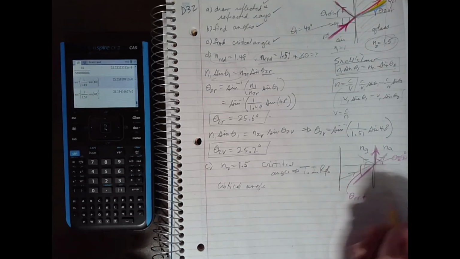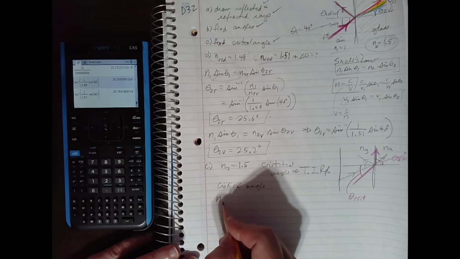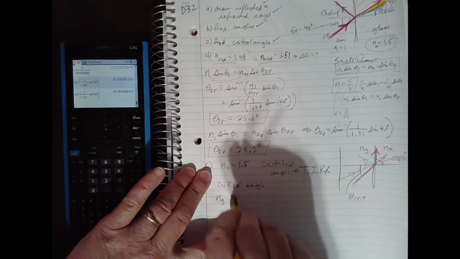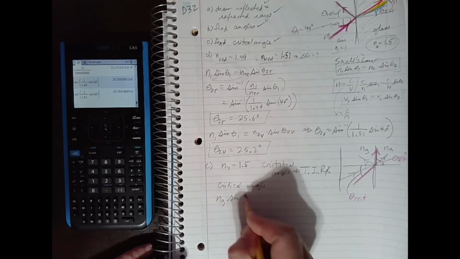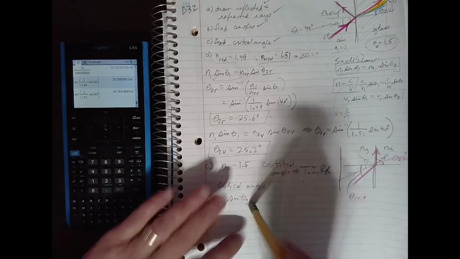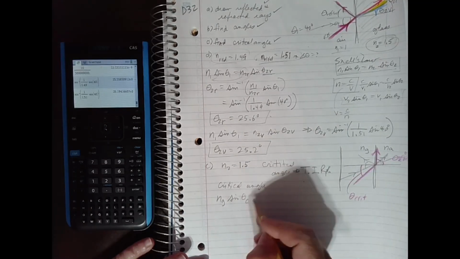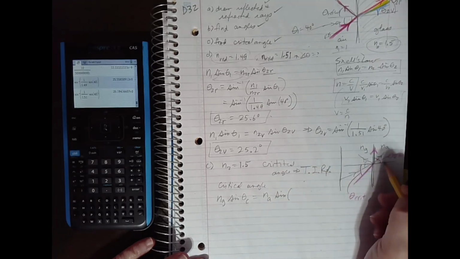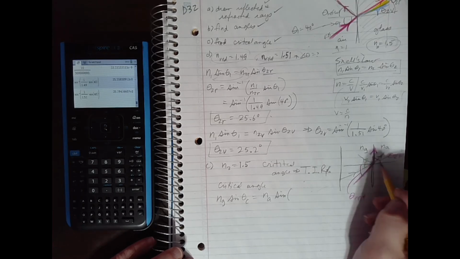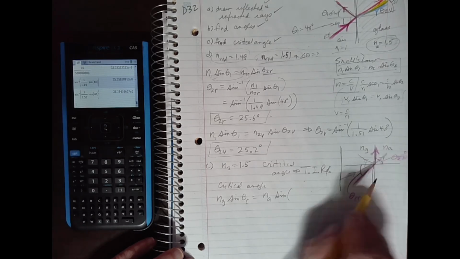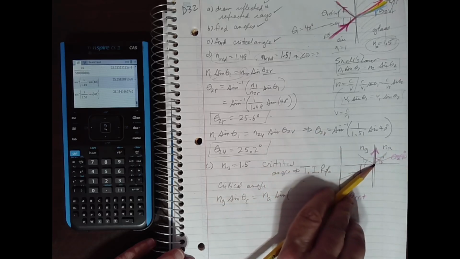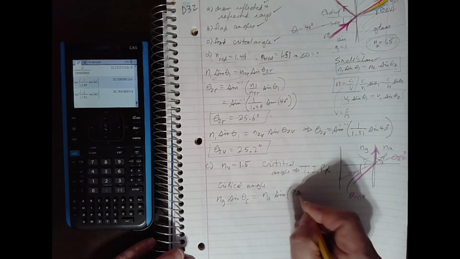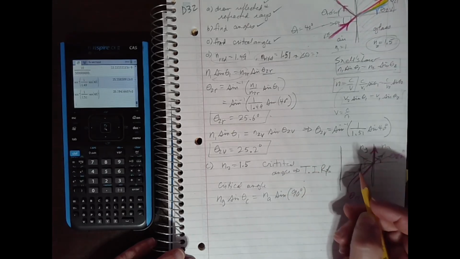Where did that come from? We have n glass sine theta glass. Well, let's just do this for the critical. So n glass sine theta critical is equal to n air sine of, we want the critical angle, just when it bends enough so that it stays inside. So you shine it this way and it refracts, but then as you get here, then it's this way, then anywhere past this, it's going to stay inside, right? And so this is going to be 90 degrees. All right, so what is sine of 90 degrees?